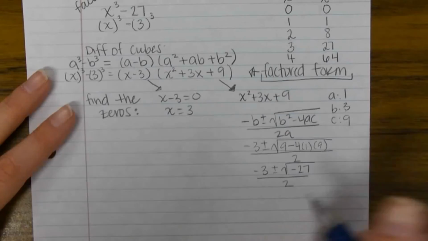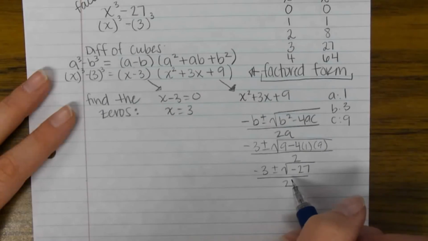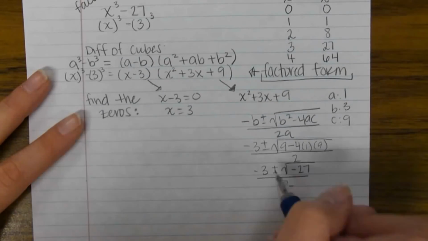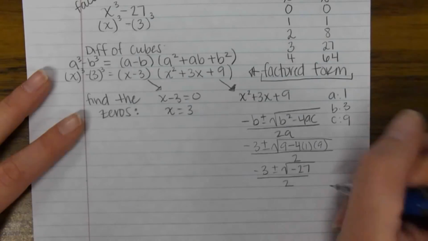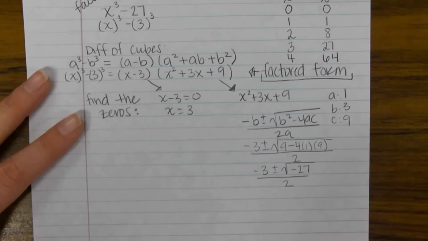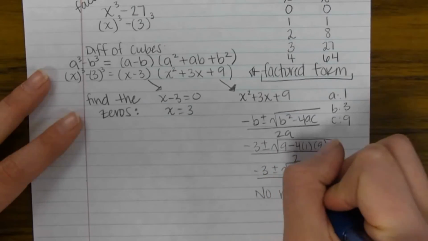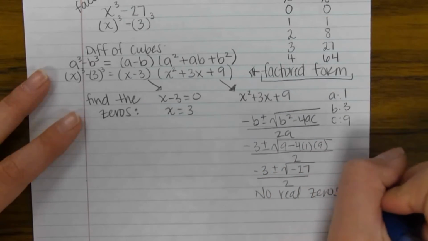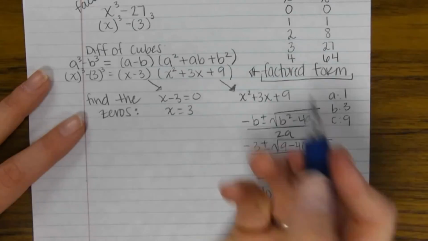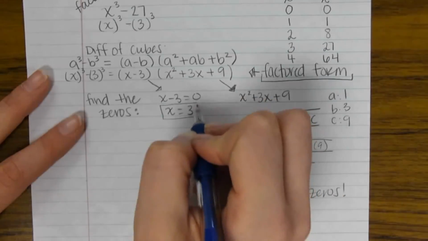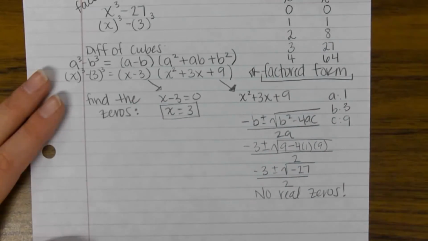Ooh, there's a negative in here. I know that there are going to be no zeros from this. This is going to be imaginary. My final answer here is going to be imaginary, which means that there are no real zeros. So the only zero of this function is x equals 3.